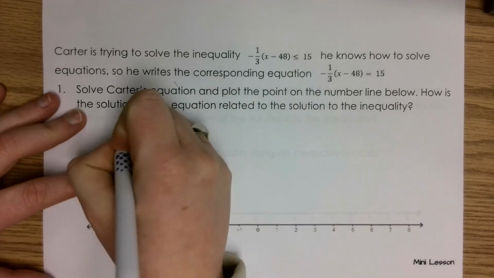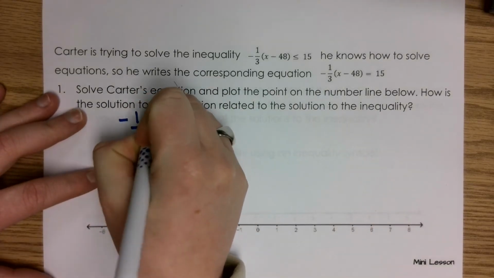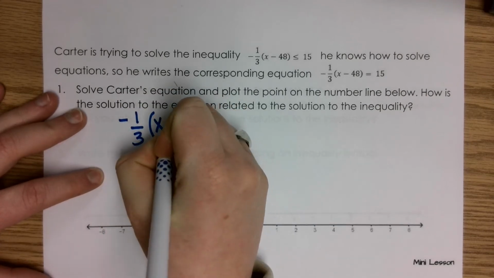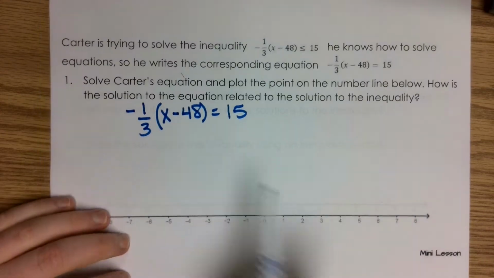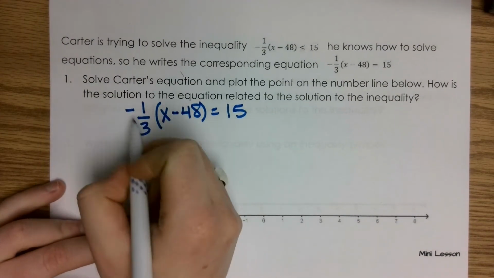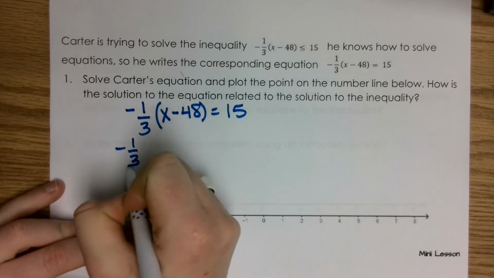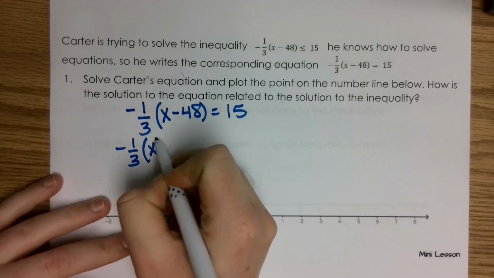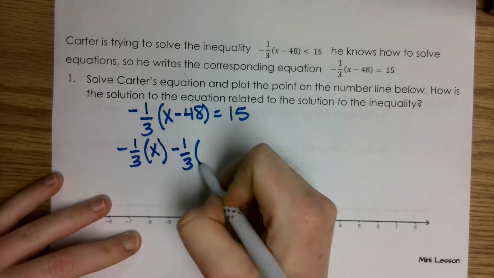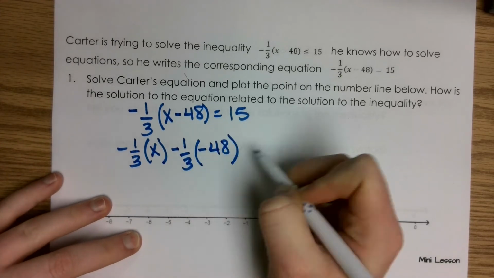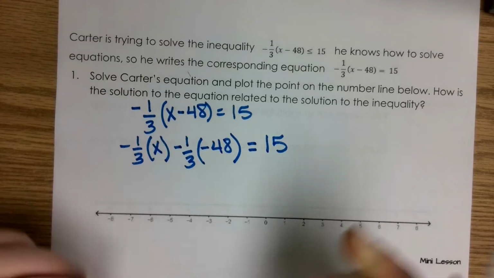Okay, so if I have the equation negative 1/3 parentheses x minus 48 equals 15, the first thing I'm going to do is use our distributive property and take away a third of each thing inside. Negative 1/3 times x, and negative 1/3, or getting rid of a third of negative 48, is equal to 15.